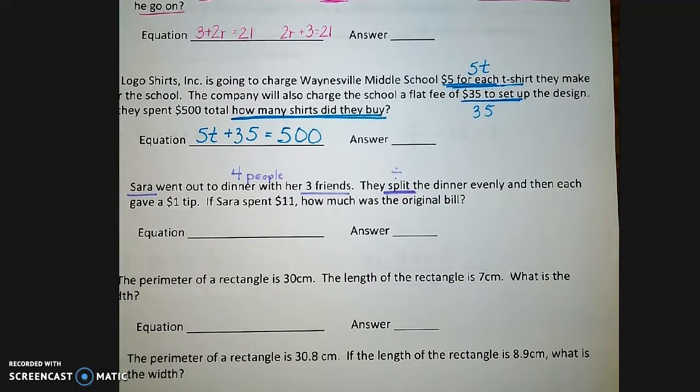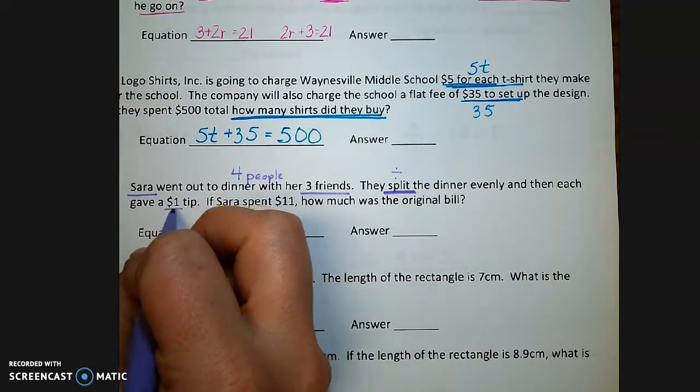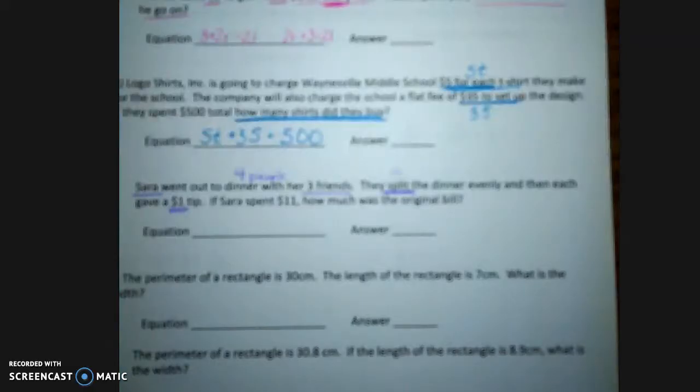They split the dinner bill evenly, and then each gave a $1 tip. So they each gave a $1 tip.